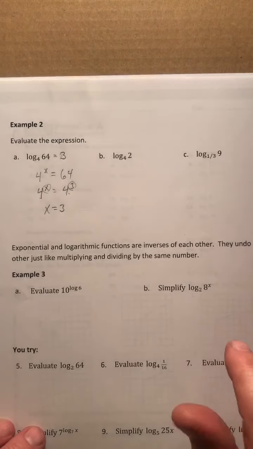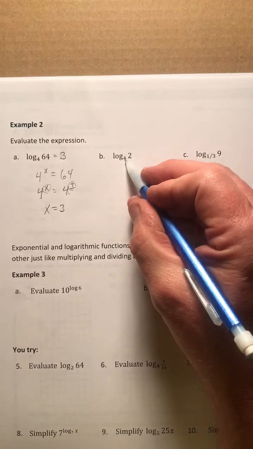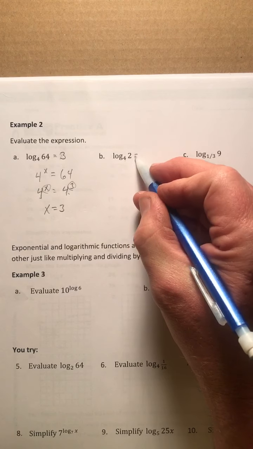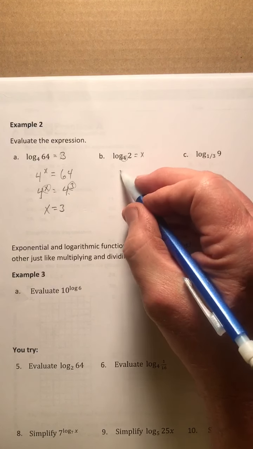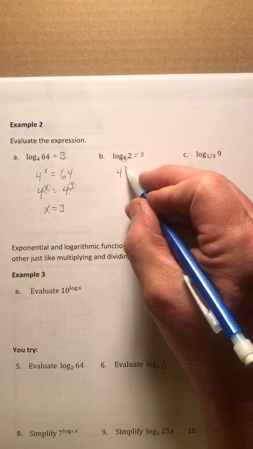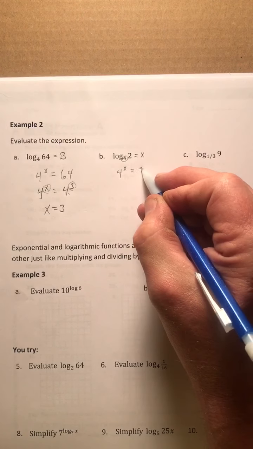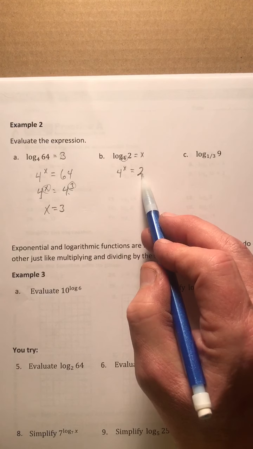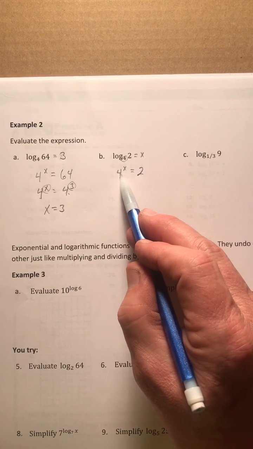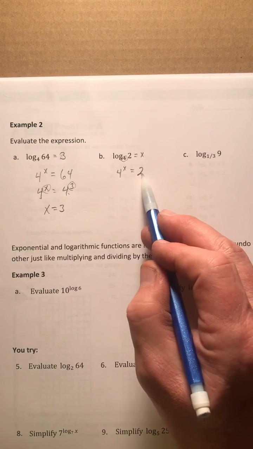All right. Next one we got log base 4 of 2 equals x. This one's a little harder. Our base is 4 again. This is our exponent. And it equals 2. Now here we have to be careful because we can't rewrite a 2 as a power of 4, but we can rewrite this power of 4 as a 2.